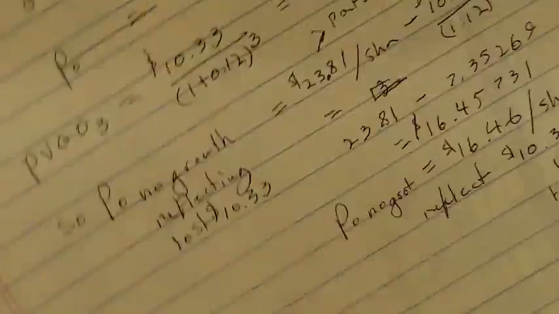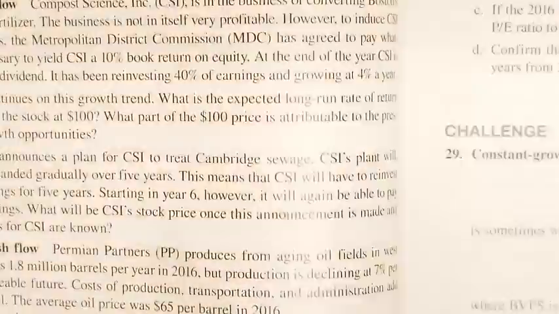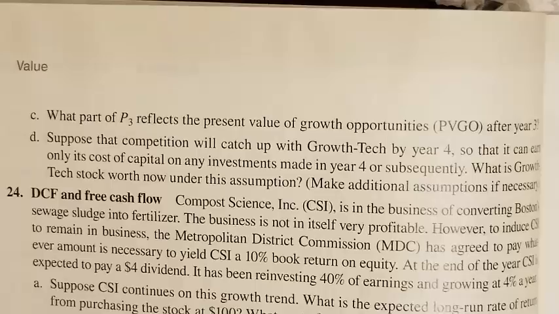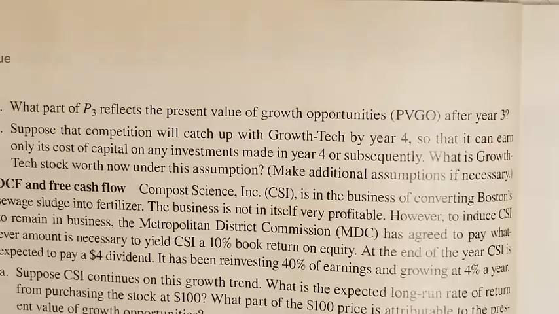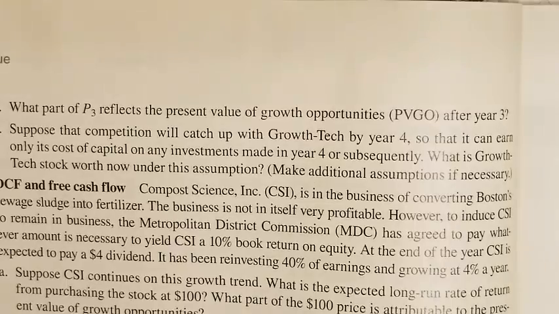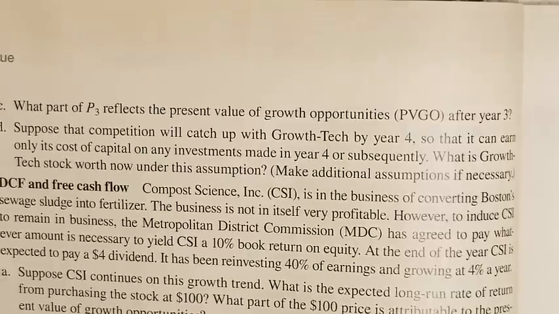Let's move on to the next. Back to number 23, it also says what part, and I'm focused on this. What part of P3, or the price of the stock at year 3, reflects the present value of growth opportunities after year 3? So this is when we're starting to get into the growth tech and the decline that takes place in year 4.